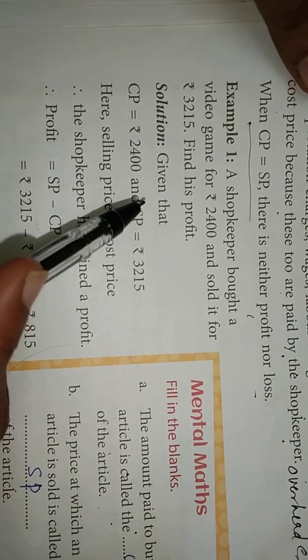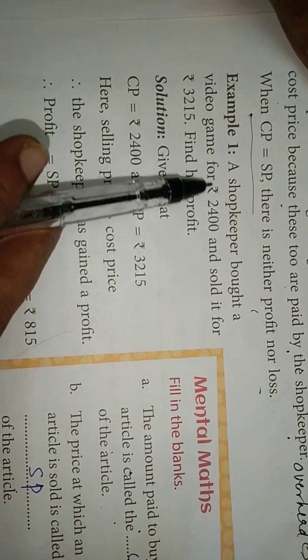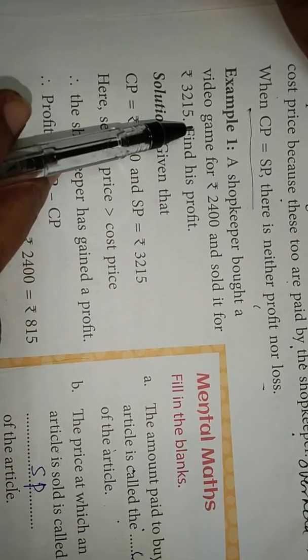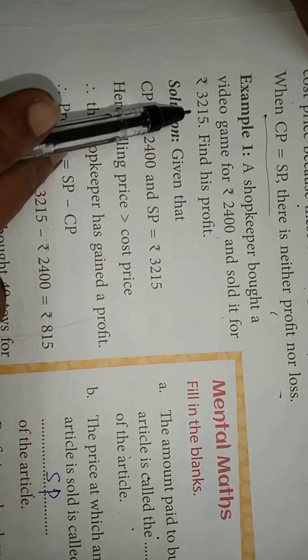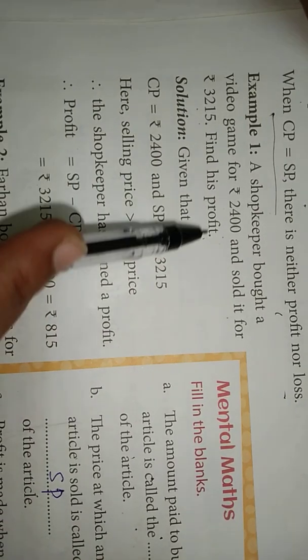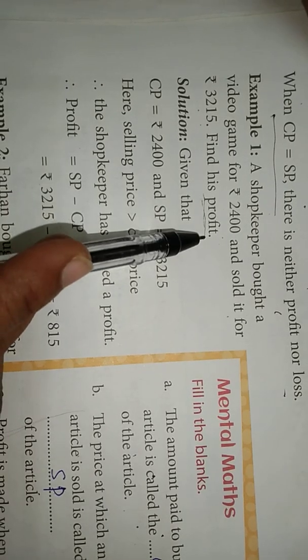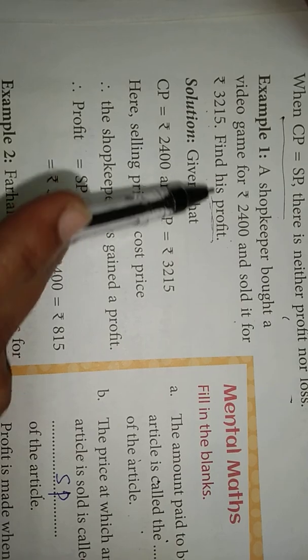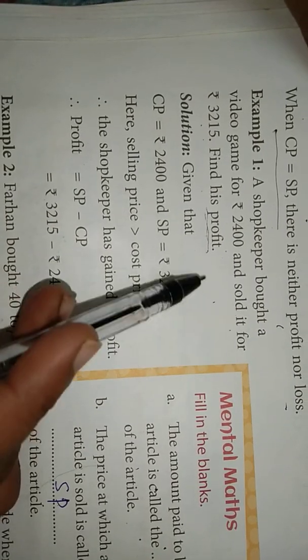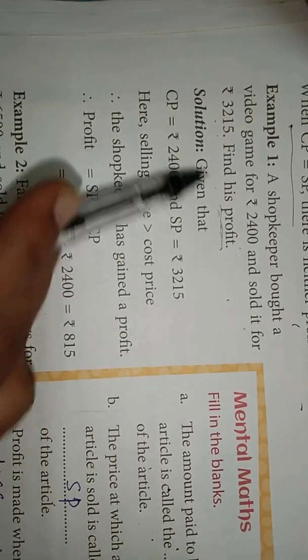Look here, we can discuss some examples. In example 1 in the textbook, a shopkeeper bought a video game for 2,400 and sold it for 3,250. Find his profit. Already in the question it is expressed that it is a profit. In most of the questions, it will be asked as find if it is profit or loss, that is the option given. You have to find out whether it is a profit or loss.